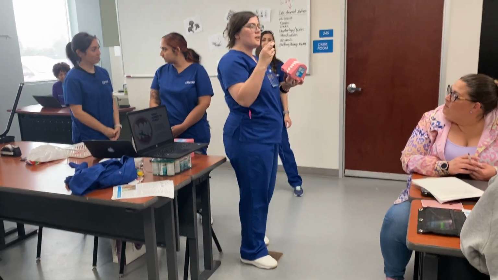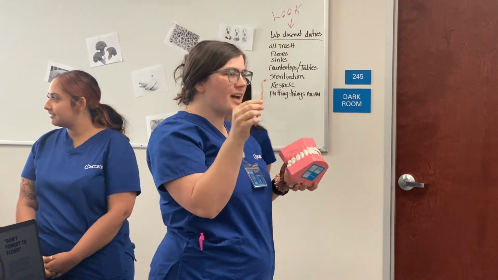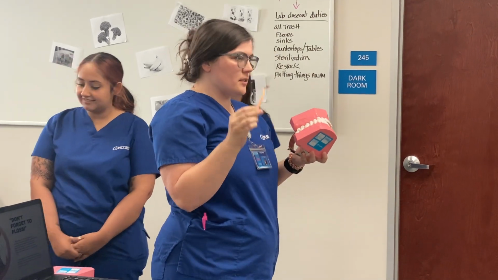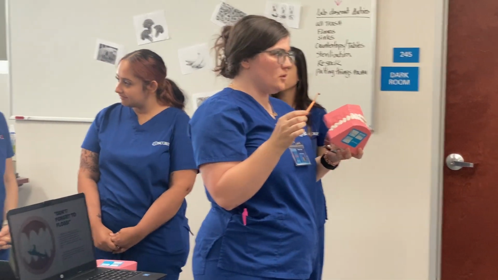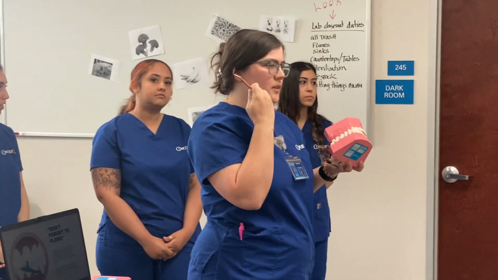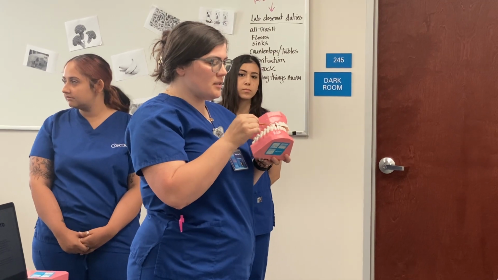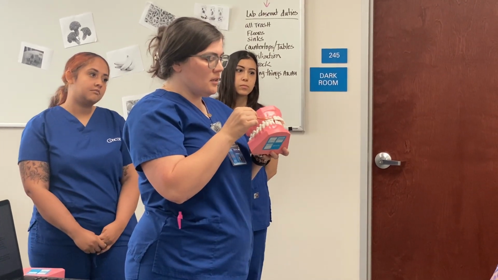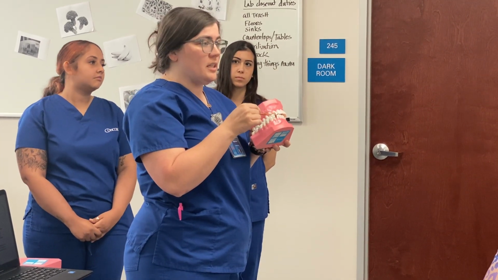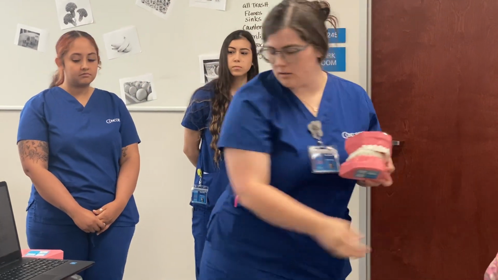And then this is just a gum stimulator. This is for people who maybe have periodontitis or they're having some recession. You can use this with folks who have swollen gums. It just kind of stimulates those gums to get some air down in there to promote healing. And it's just a little rubber piece. You guys can pass these things around too if you want to see them.